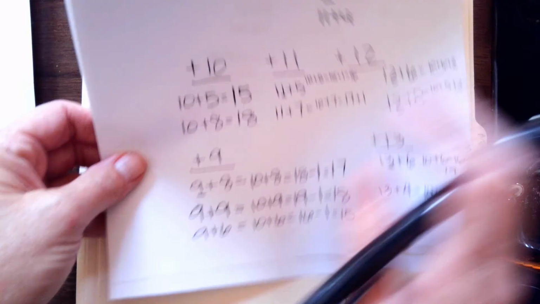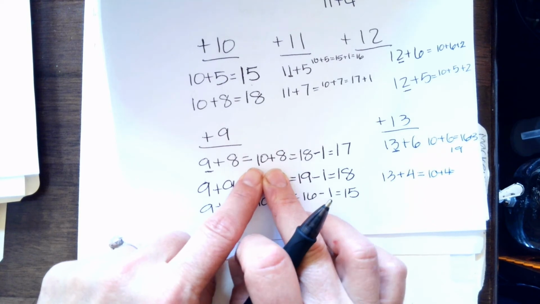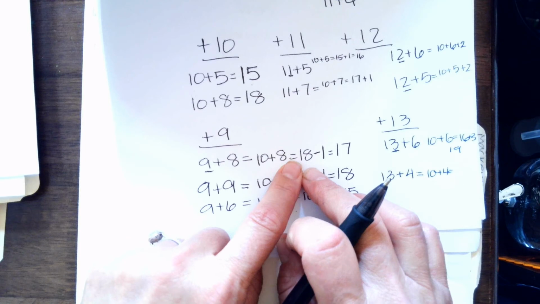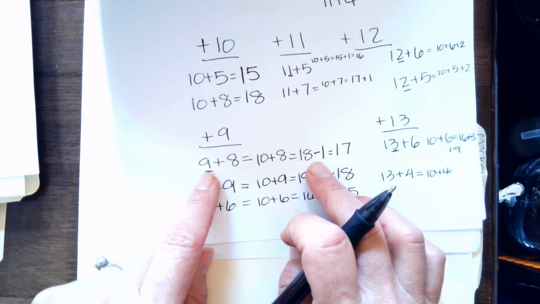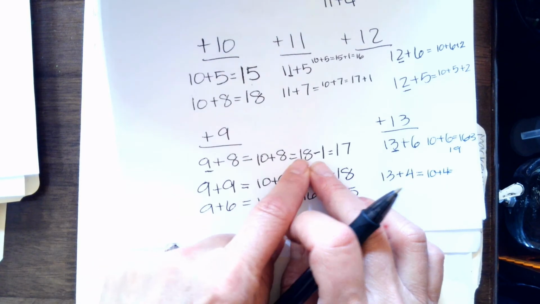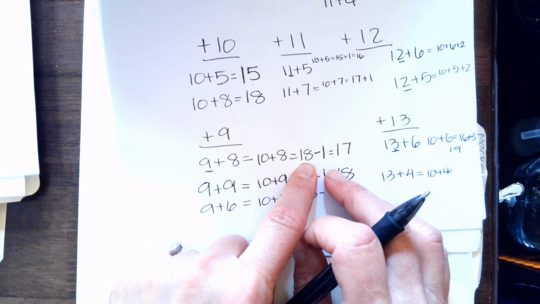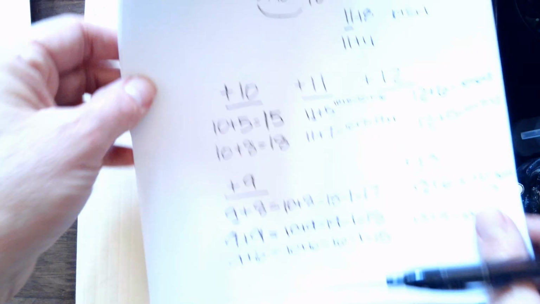Plus 9, we're going to do 9 plus 8. We're going to use 10 plus 8 as our strategy. 10 plus 8 equals 18. But then we have to go back 1 because we're not adding 10. We're adding 9, which is why we subtract 1. So we get our answer, 18, and then we have to subtract 1, which is 17.